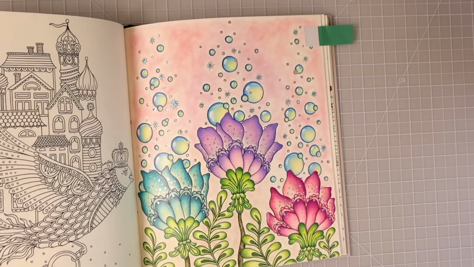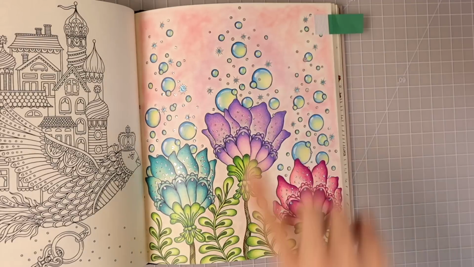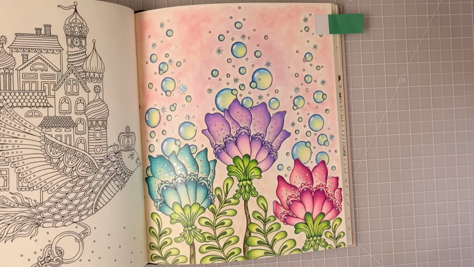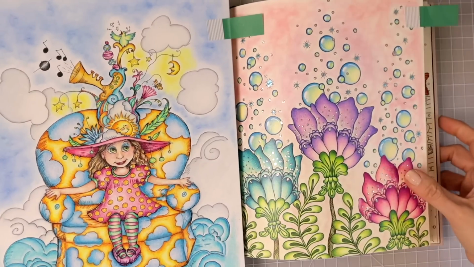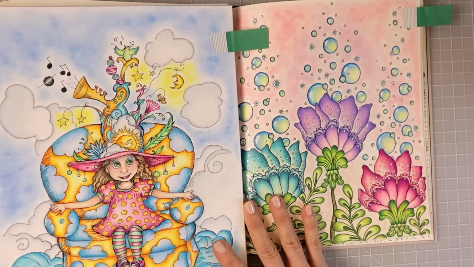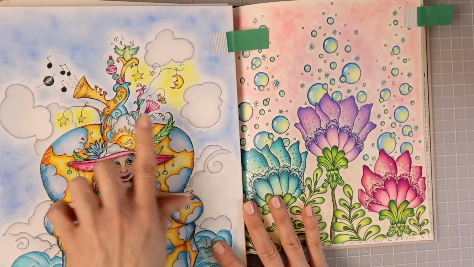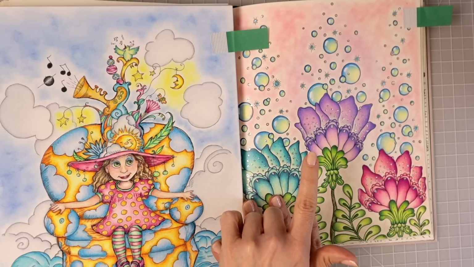But this is a page I did, and I used the Jane Davenport palette pastels to do this background. But you can see that it looks very much like the one where I used the Mungyo pastels. I will bring this one back just so you could see that they lay down very much the same. And this is the one that was done with the Mungyo pastels. And this is the one that was done with the Jane Davenport palette pastels.